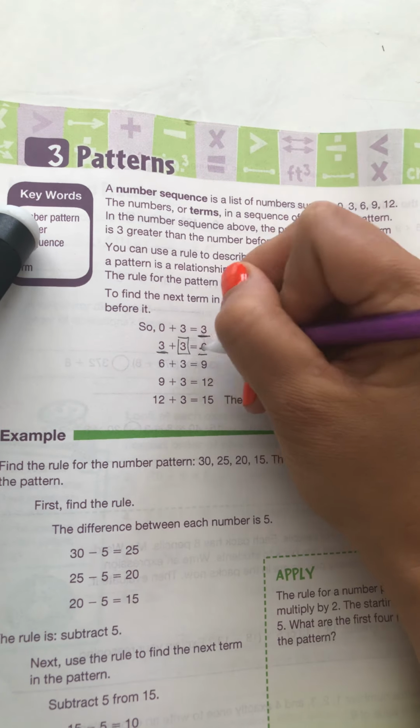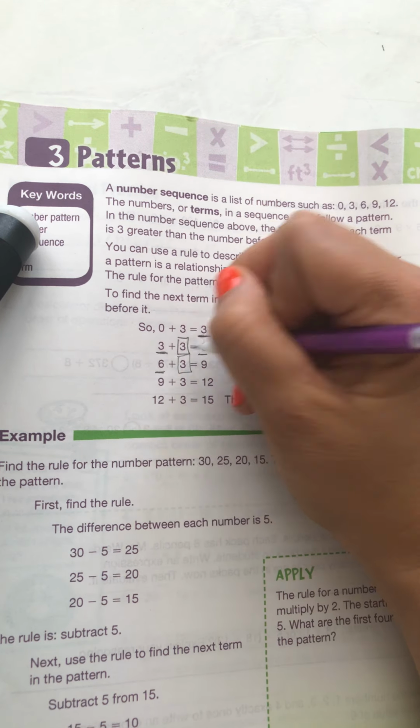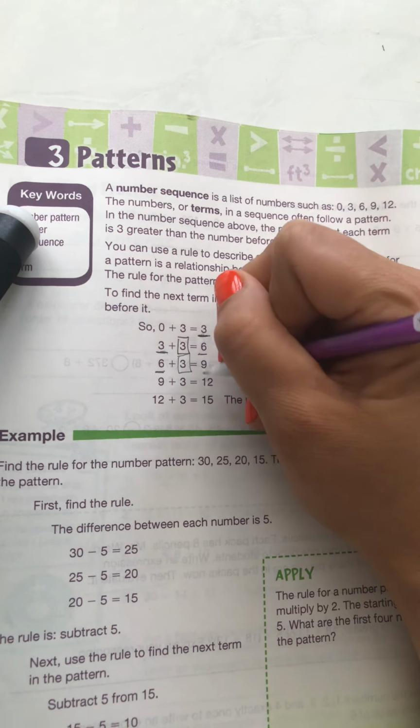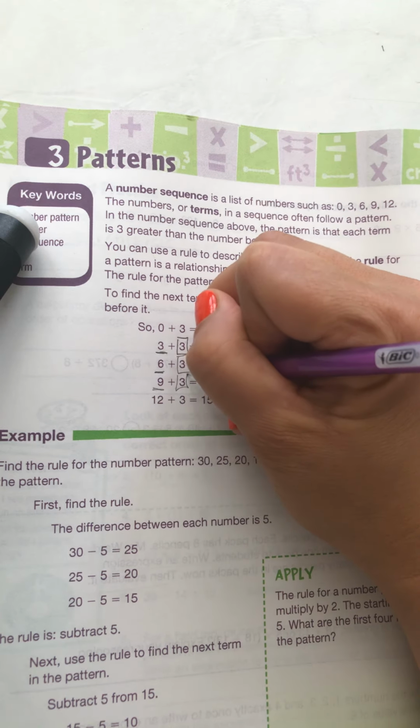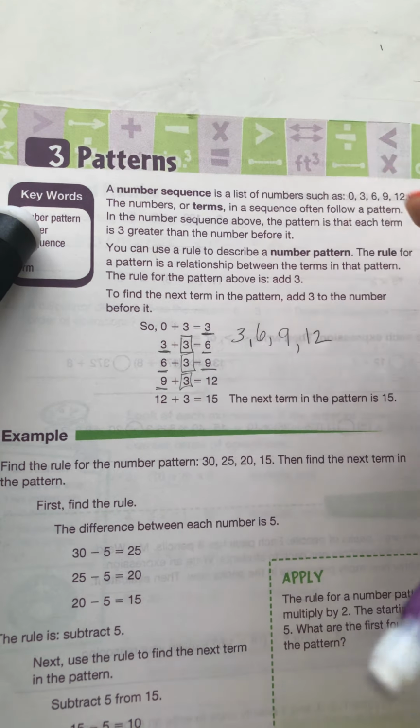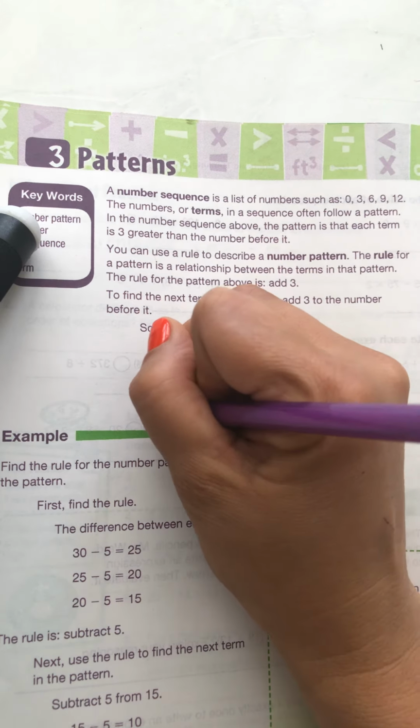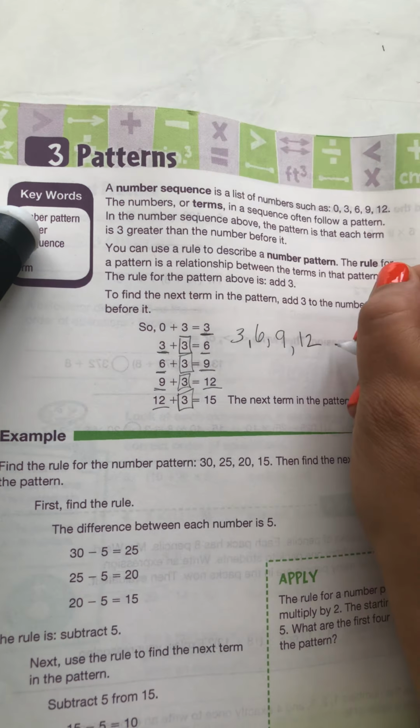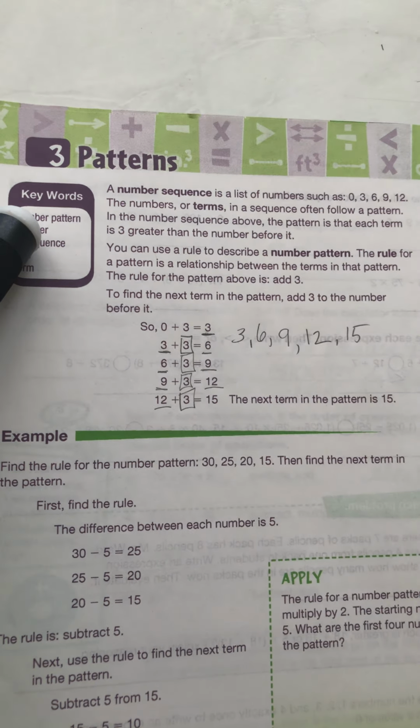So we take 6 and we add it to the rule. So your next number is 9. You take 9, add it to the rule. So your next number is 12, and so on. Take 12, add it to the rule, and your next number is 15.